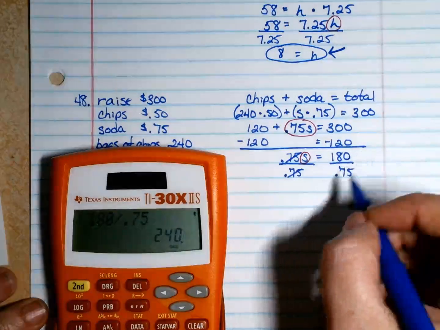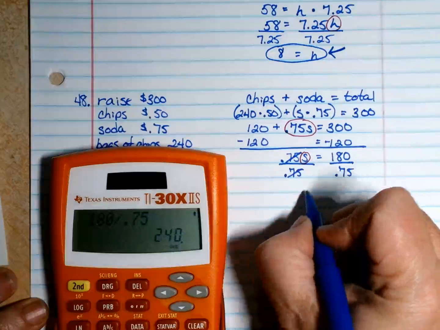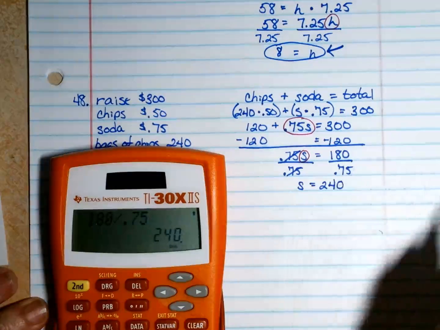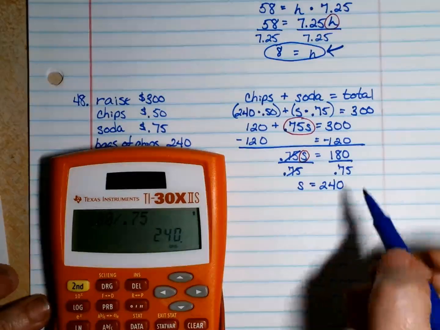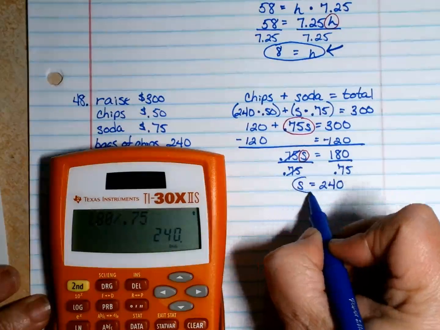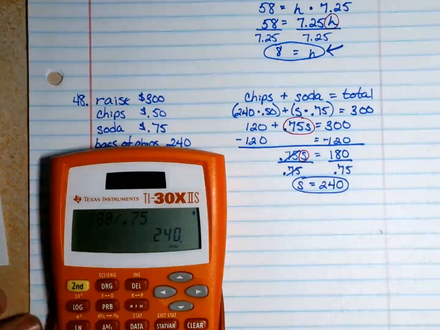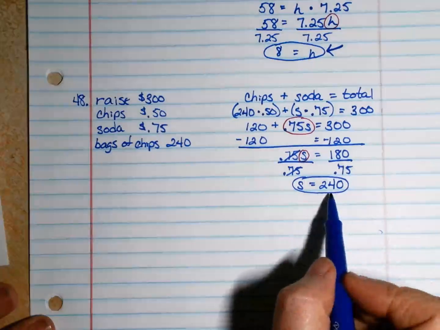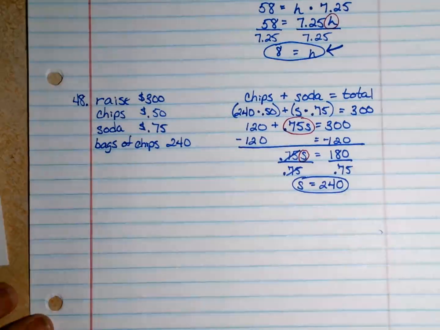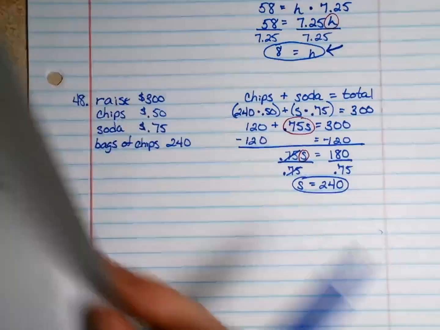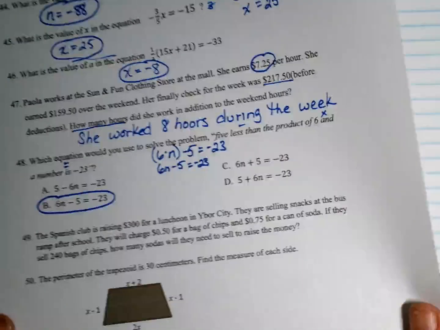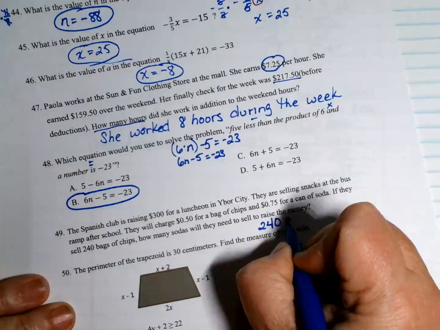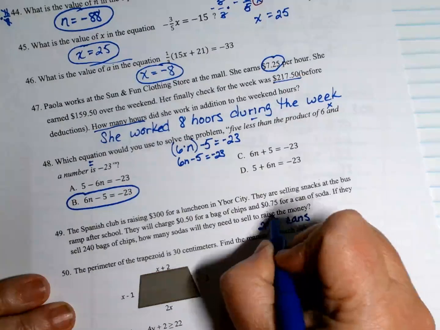Okay? So I have S equals 240. Okay? So they sold 240 cans of soda. Looks like they sold the same number of sodas as they did chips. So everybody bought chips and a soda. Okay? So our answer here, they need to sell 240 cans.